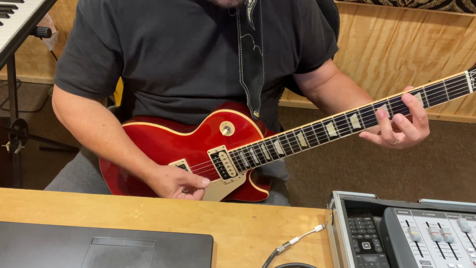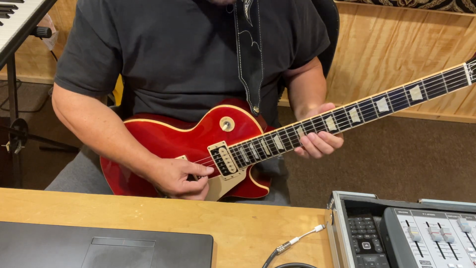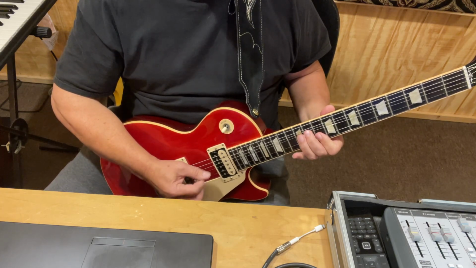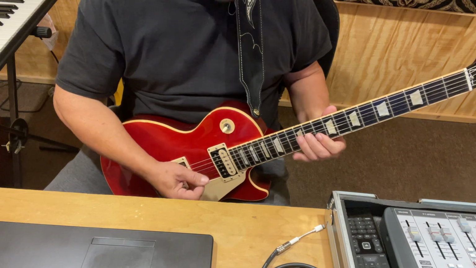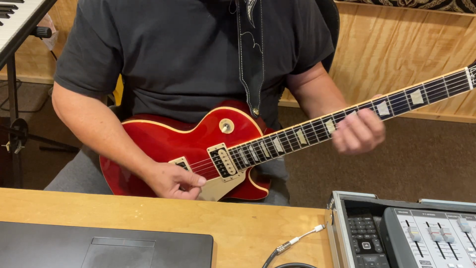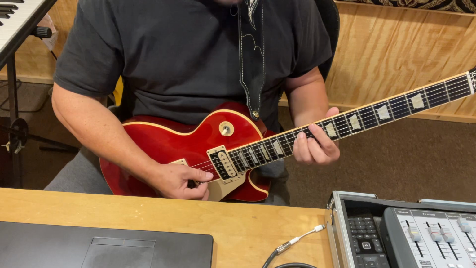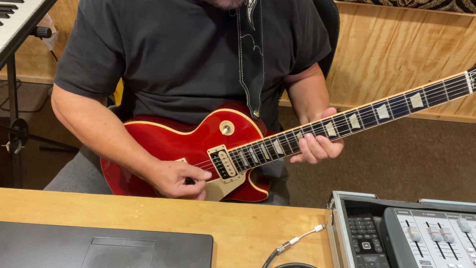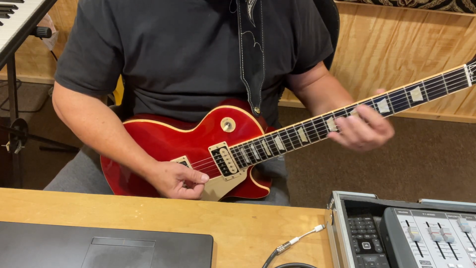It's staying on the Lydian, and I'm jumping up to the D Mixolydian over the C Lydian.